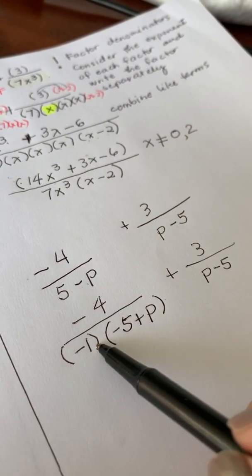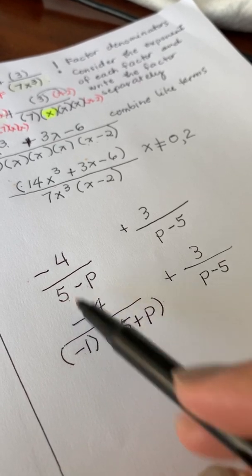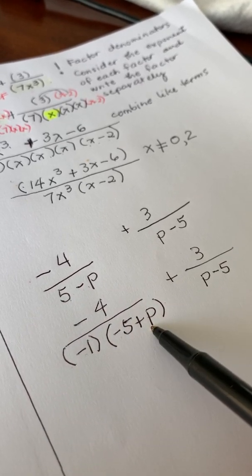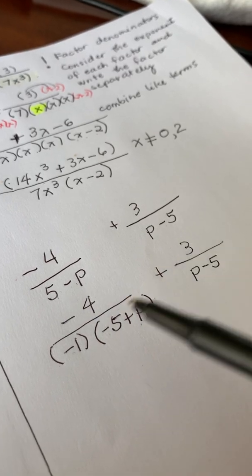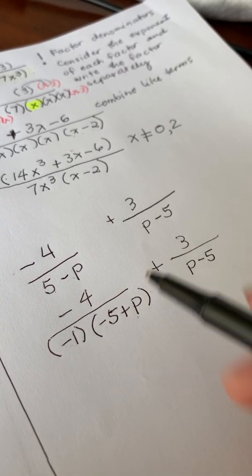So it's the same, right? This is negative times negative, that becomes positive 5. This is negative 1 times positive p, that's negative p. So we just write it in factored form, but the value is the same.